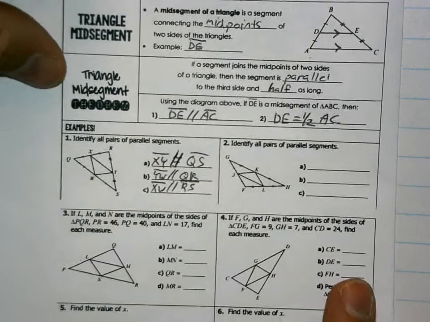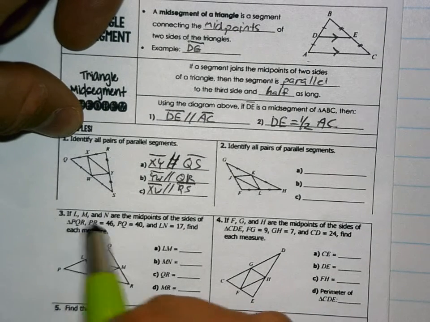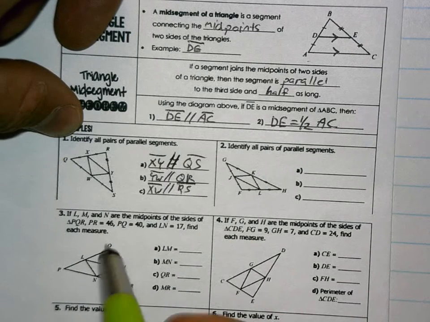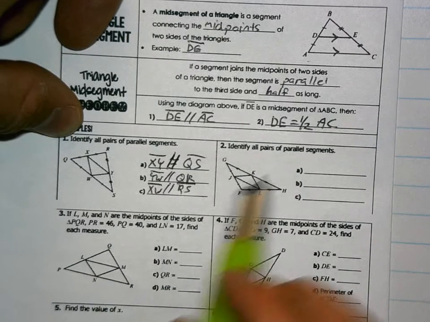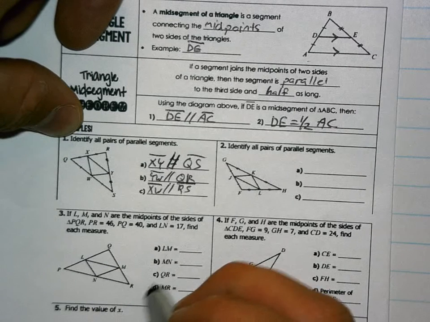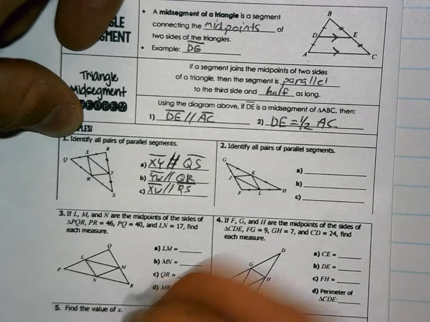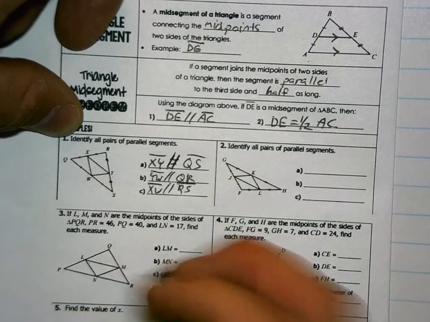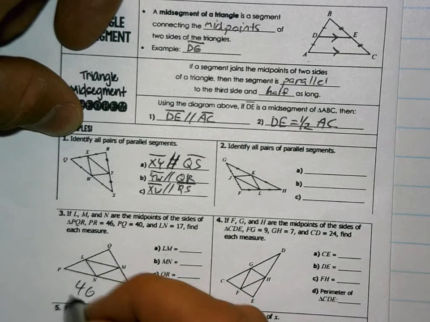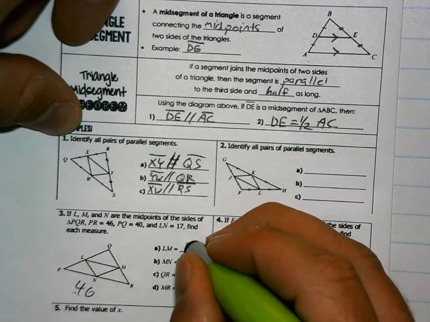Number 3. So now we're going to be given side measures. So if L, M, and N, the inside triangle, are all midpoints to the sides on the outside, and we're given these measurements, we can find the other measurements. So we need to find LM, but we know what PR is. PR has a length of 46. So that makes LM half of 46. So LM is 23.